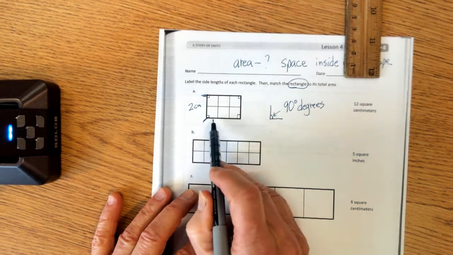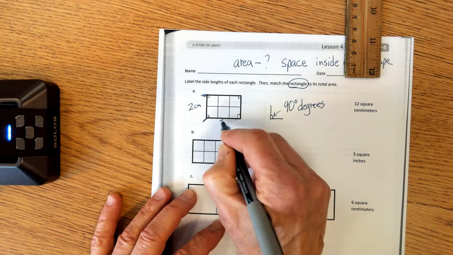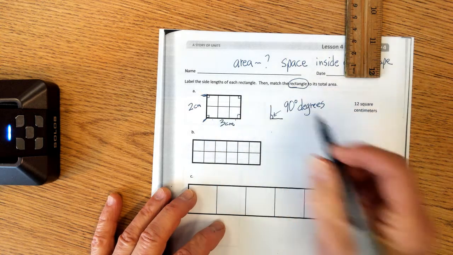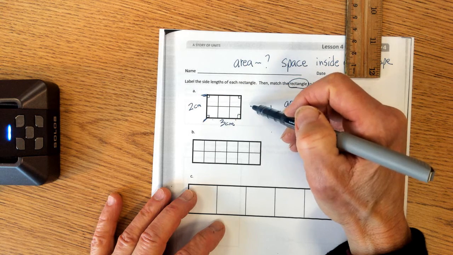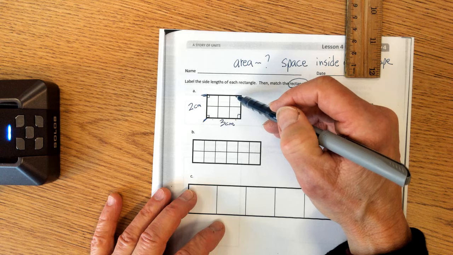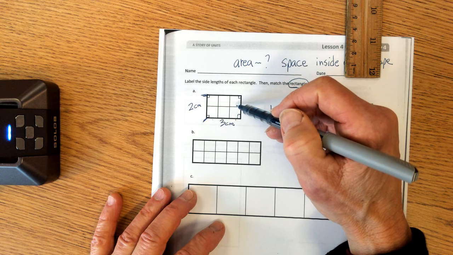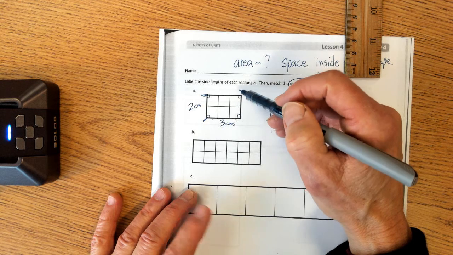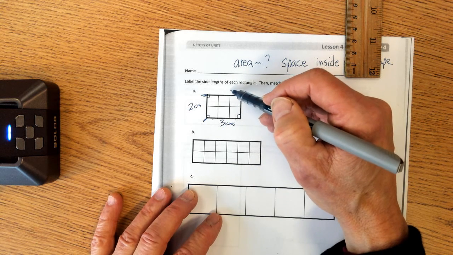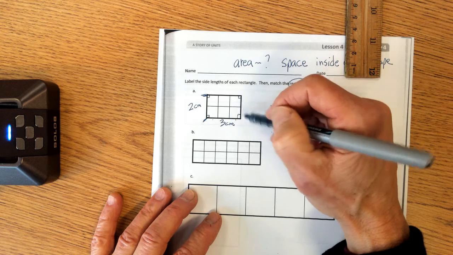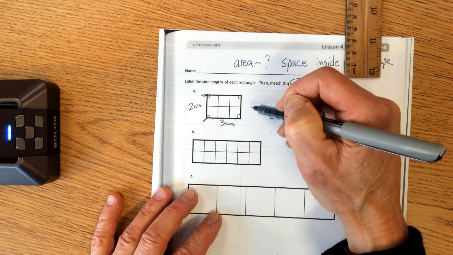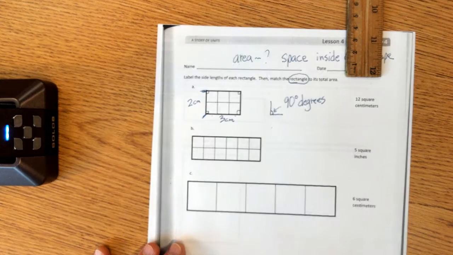What about the long way? 1, 2, 3. And we can label it 3 centimeters. One kid wanted to label this side too, and this side too. And another kid said, wait, you don't have to. And the first kid said, why don't you have to? Because we know that side has got to be 3. Because that's the rule of rectangles. The opposite sides have to be the same. And this side has to be exactly the same.